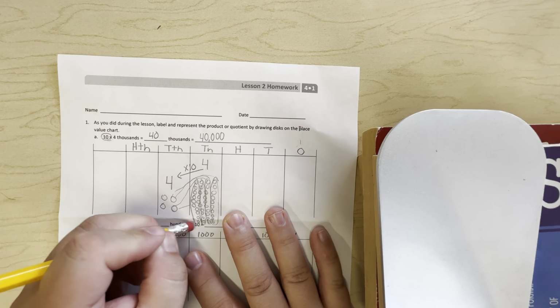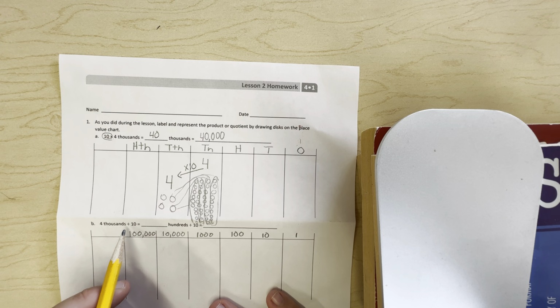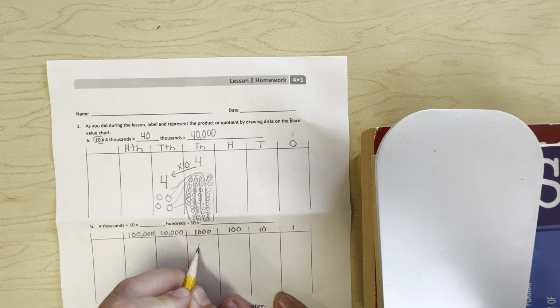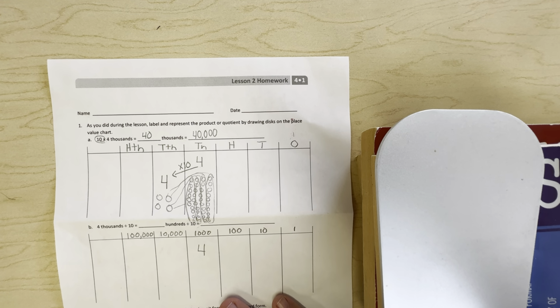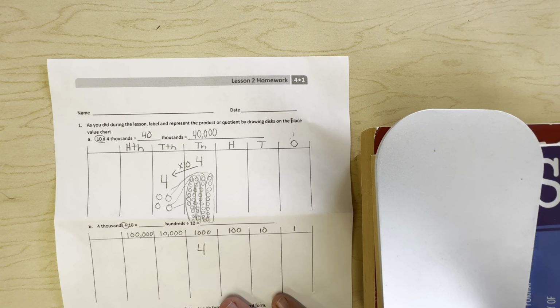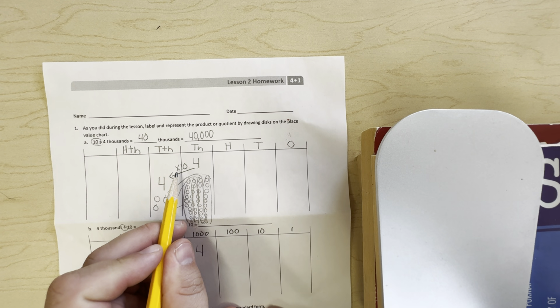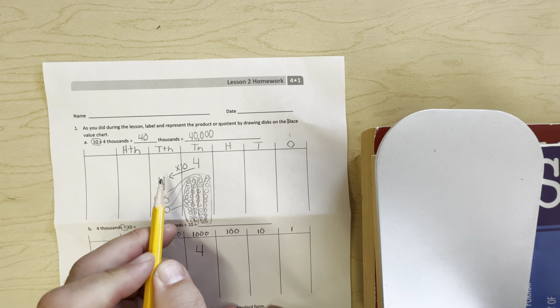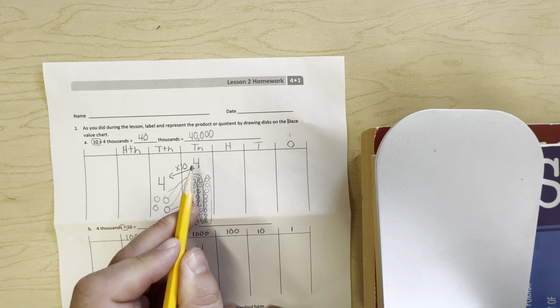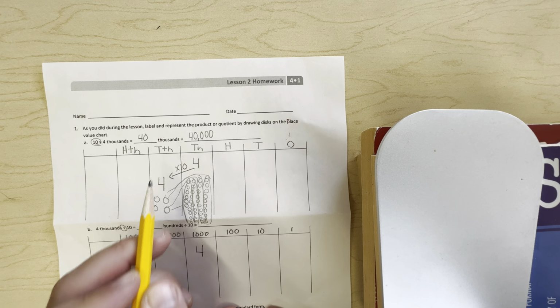So when we go here, we have B, 4 thousands. All right, so I have a 4 in the thousands place, and I'm dividing it by 10. So when I multiply by 10, our digits shift one place value to the left.